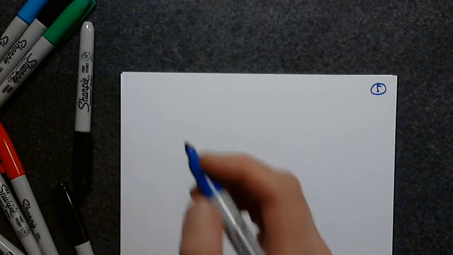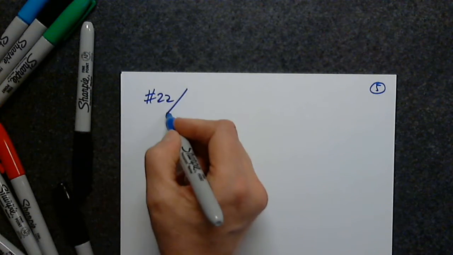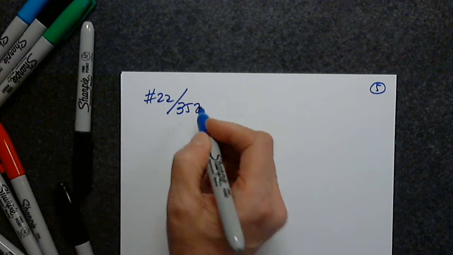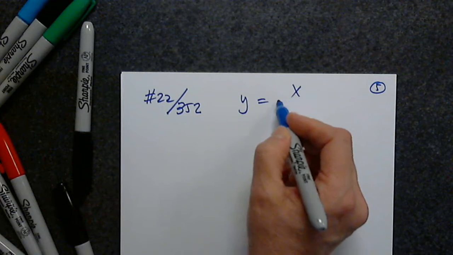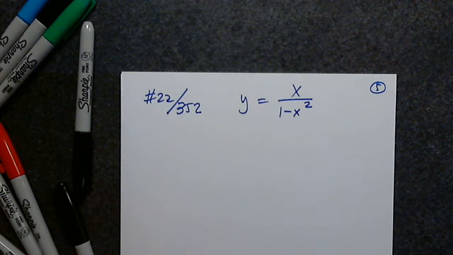Okay, so problem 22 on page 352, y equals x over 1 minus x squared. The problem will ask you to go over everything: asymptotes, domain, x and y intercepts, inflection points, max, min.